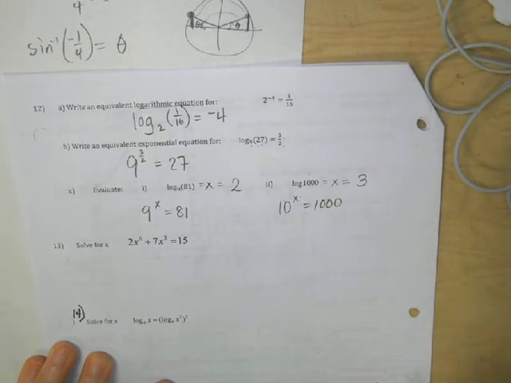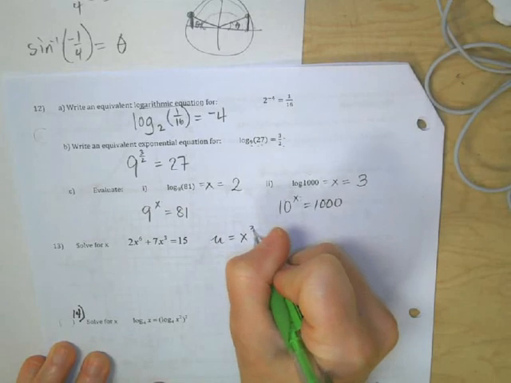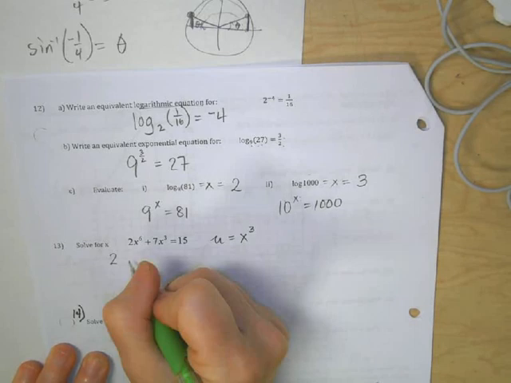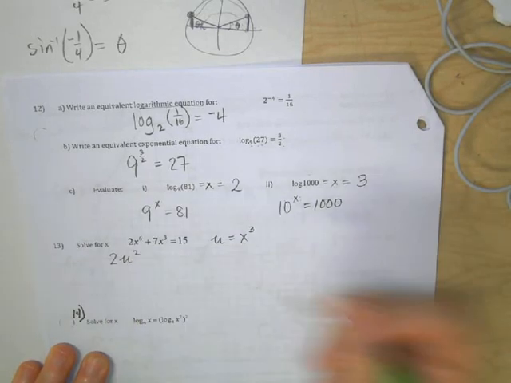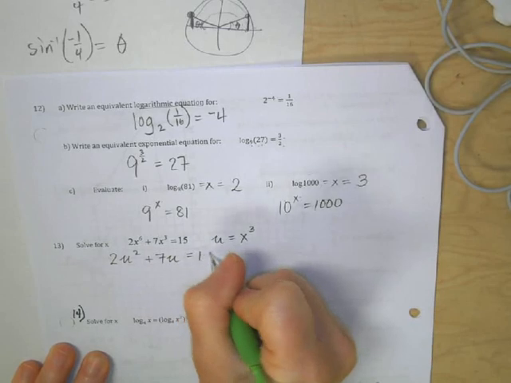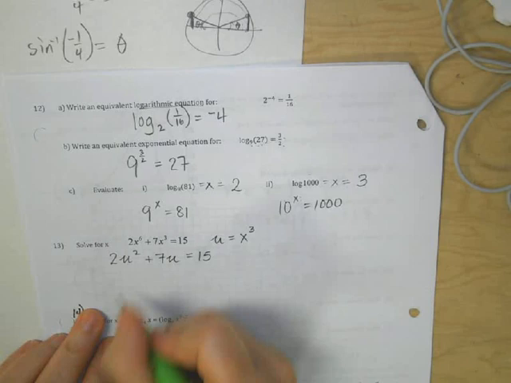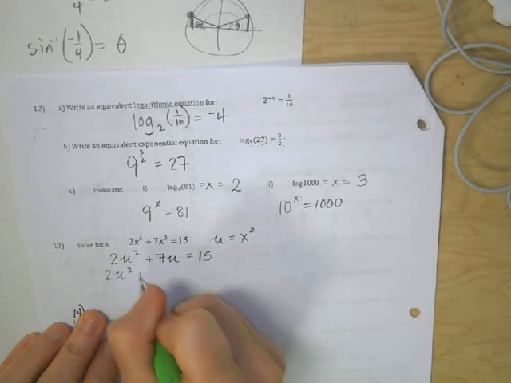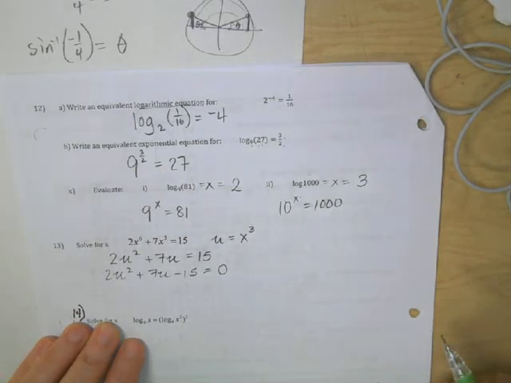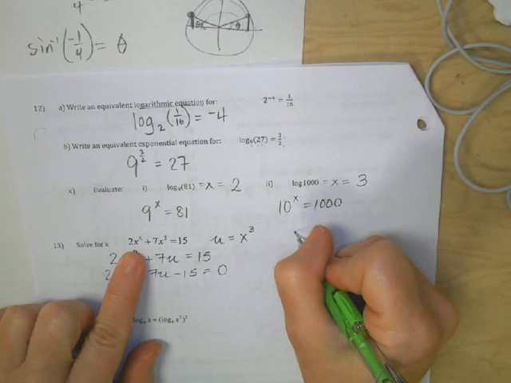Okay, x cubed, x to the 6. I have no idea how to do this. So this is where we're going to use some substitution. I'm going to let u equal x cubed. So that means this first one is 2u squared plus 7u equals 15. And now I can solve this as a quadratic. So this is 2u squared plus 7u minus 15 equals 0.